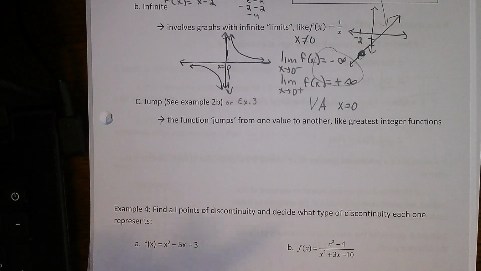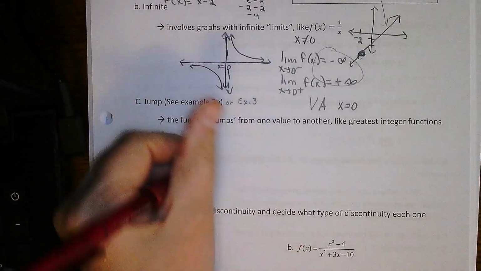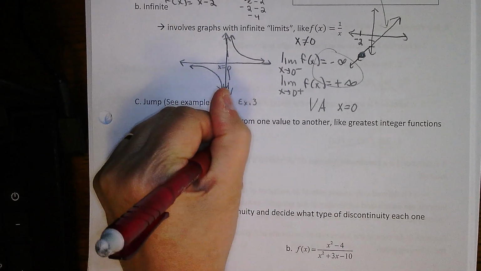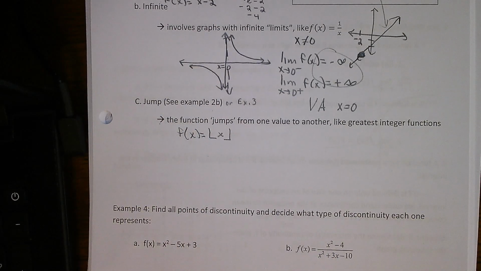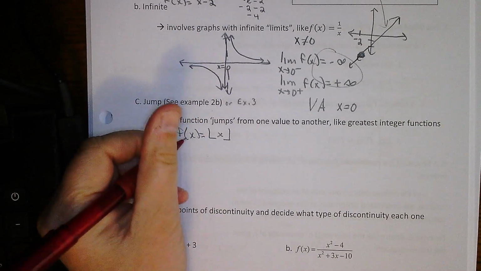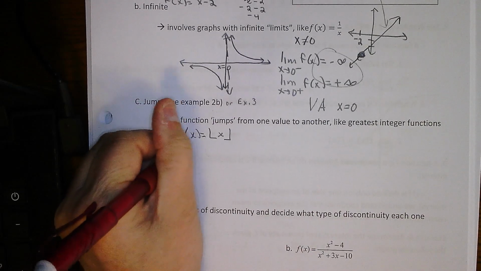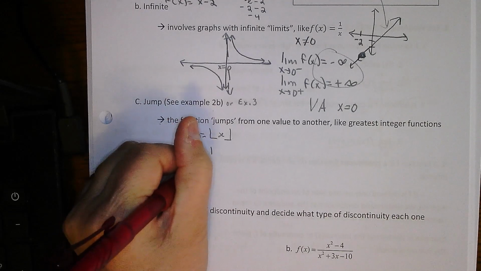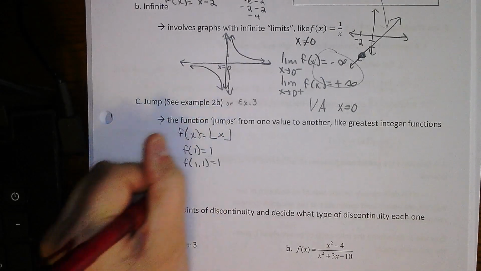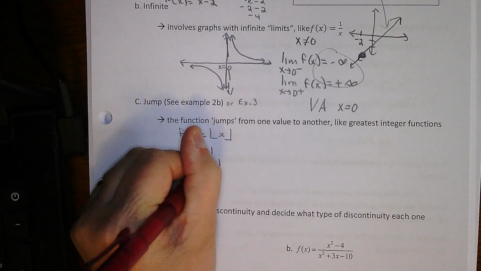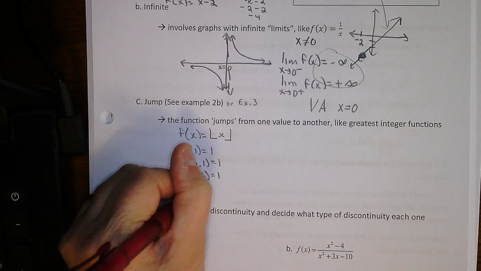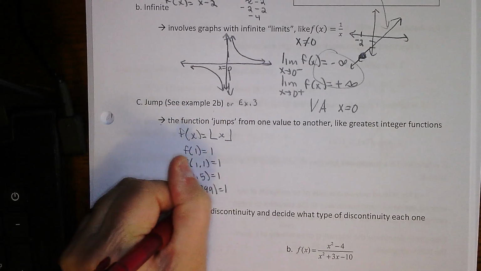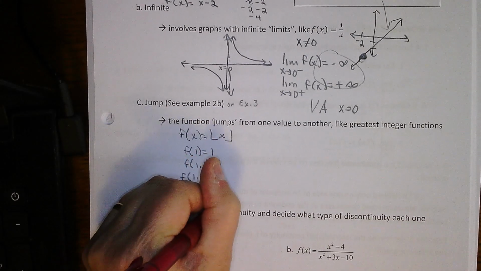Then there's something called the greatest integer function. If you have a function like f of x equals something like that, the symbol for that is the greatest integer function. The way that works is when x equals 1, it's 1. When x equals 1.1, it's 1. It's going to stay 1 all the way up to f of 1.99999. It's 1, and then finally when we get to a new integer, it jumps up to 2, and so forth.